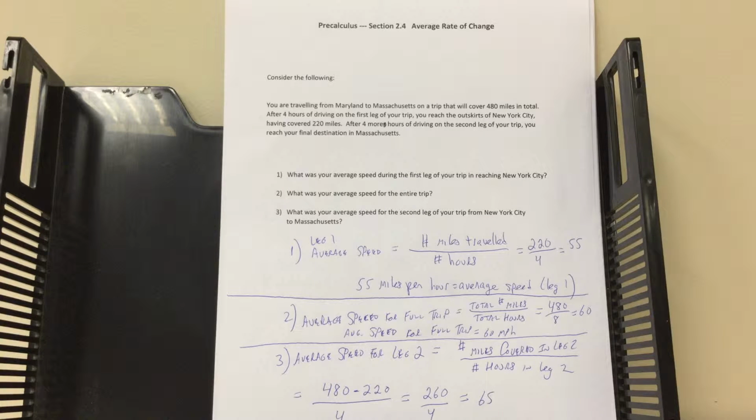It's a similar calculation for question number 2, the average speed for the entire trip. Well, we started at mile 0 and we finished at mile 480, so we know we traveled 480 miles, and we know that the full duration of our trip was 8 hours. So our average speed for the full trip was 480 miles divided by 8 hours, and that gives us an average speed of 60 miles per hour for the full trip.